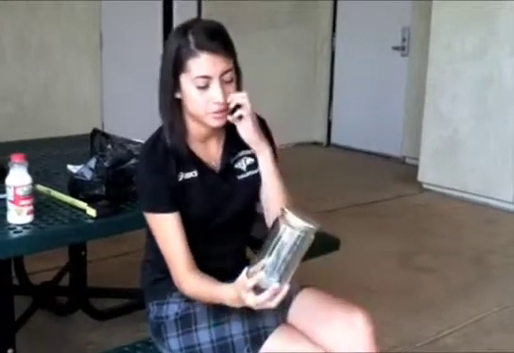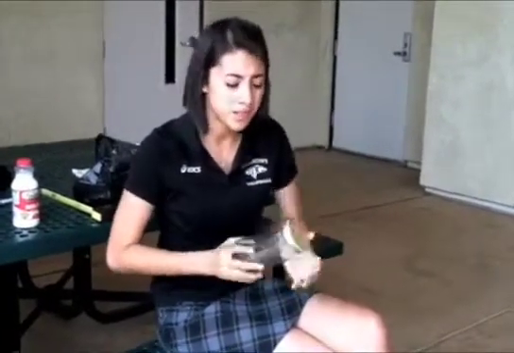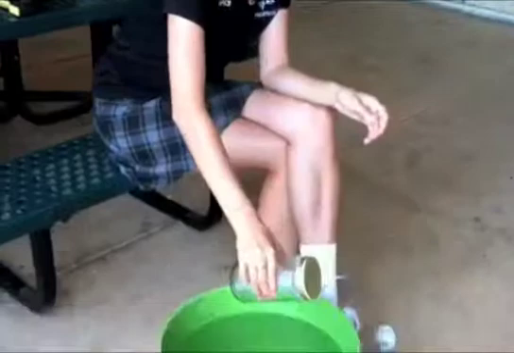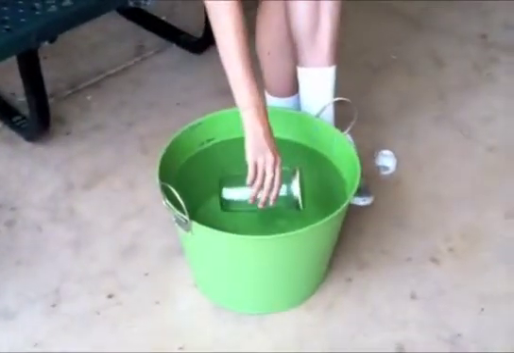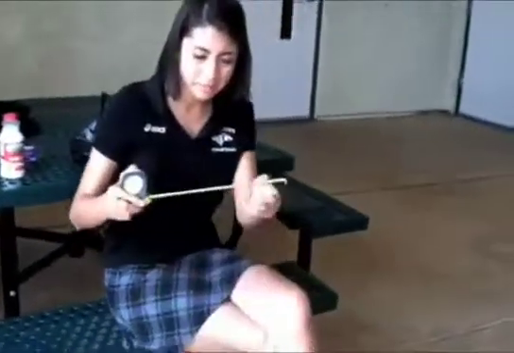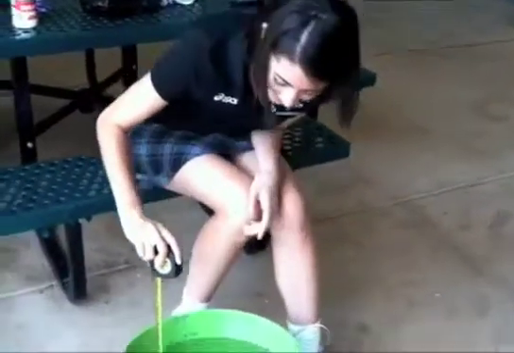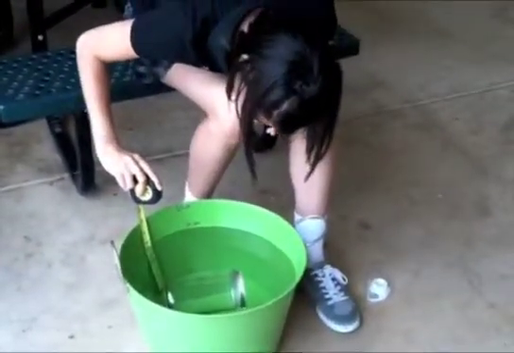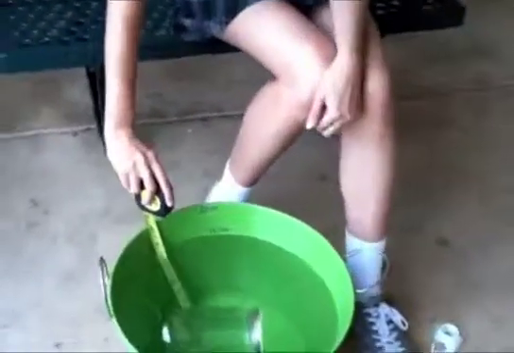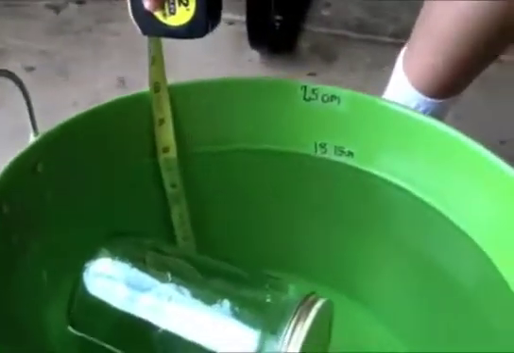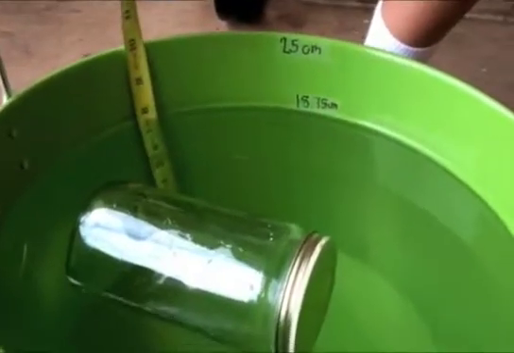And now we're going to take the empty jar, make sure the lid is secure, so no water goes in, and then we're going to drop it into the bucket and see how much water it displaces. Whoa. And then take the measuring tape, see how much the water level has risen. 7.5 inches, which in centimeters is 19 centimeters.